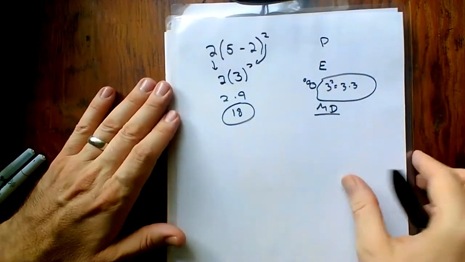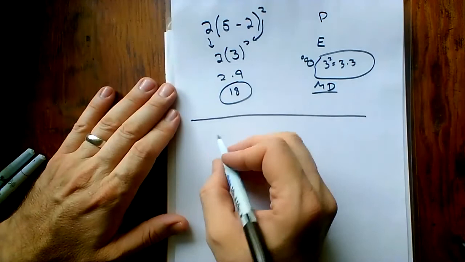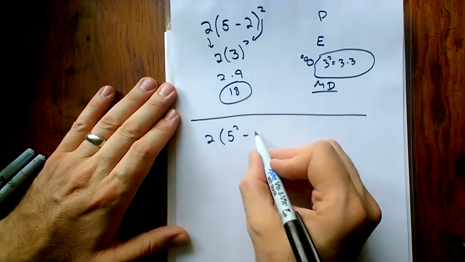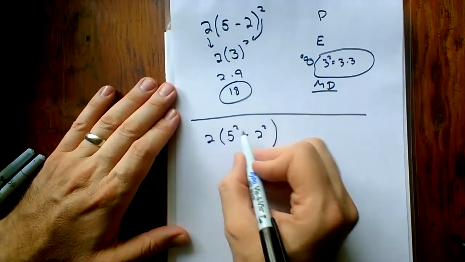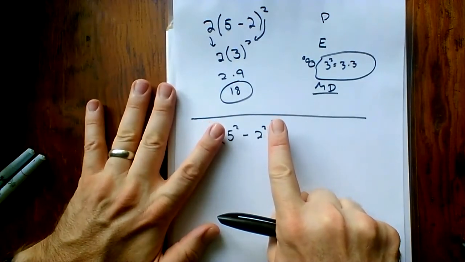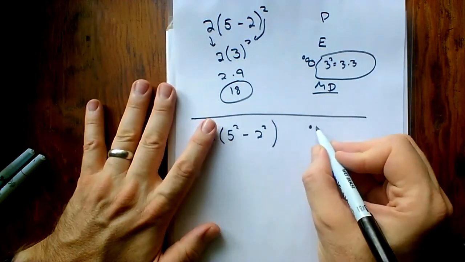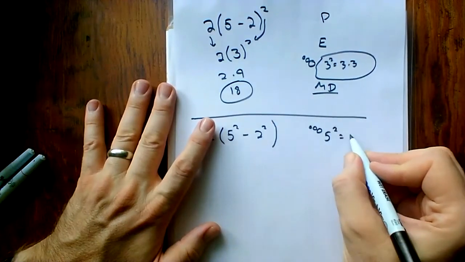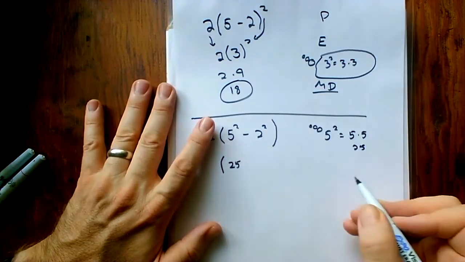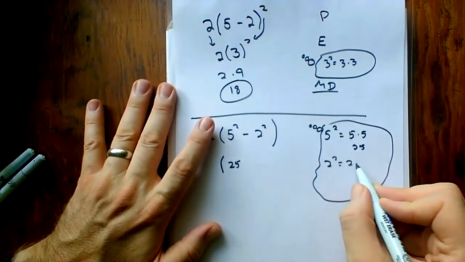Now, let's do something that looks a little bit similar, but is different enough. Let's do 2 times (5 squared minus 2 squared). I'm still looking at what's inside my set of parentheses first. 5 squared is 5 times 5, which is 25. 2 squared is 2 times 2, which is 4.